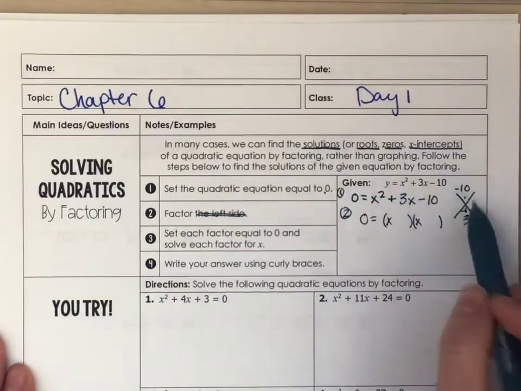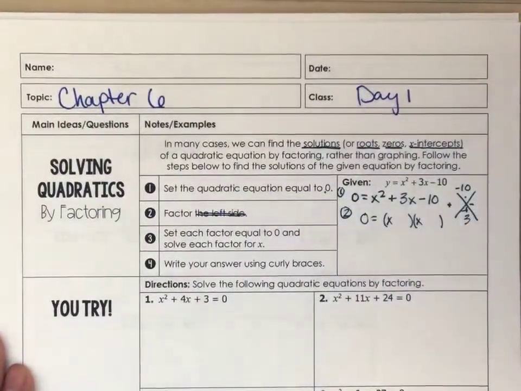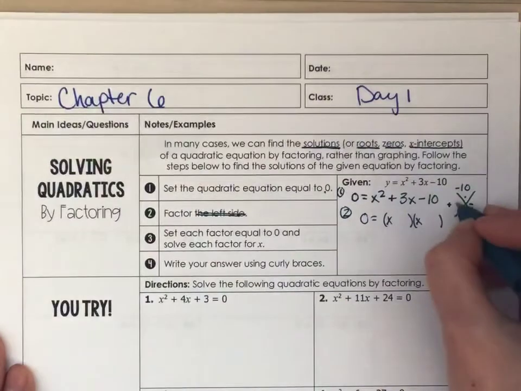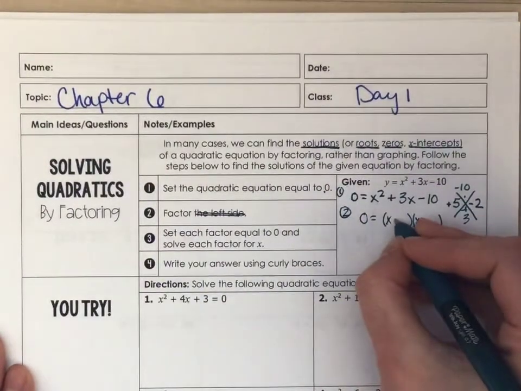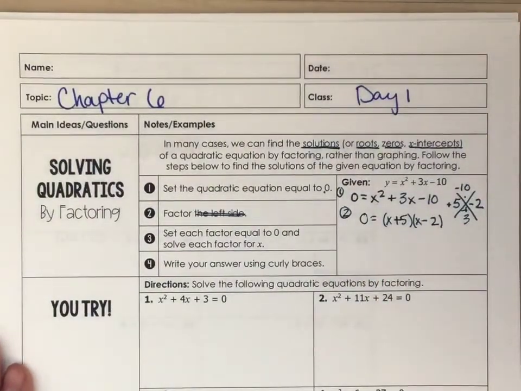Well, if I multiply to get a negative number, that means one of my terms is positive and one is negative. And my factors of 10 are 1 and 10 and 2 and 5. So the only way that this works is for a positive 5 and a negative 2. So this is where things are still very similar to what we've done in the past. The only difference is now it says 0 equals.